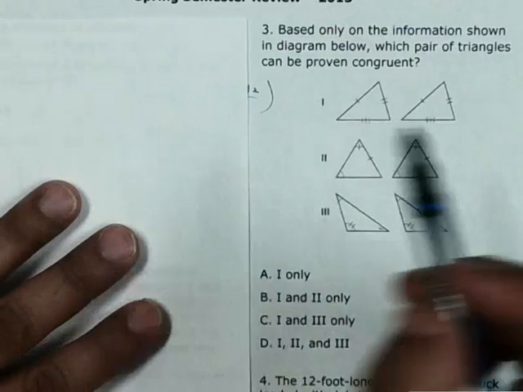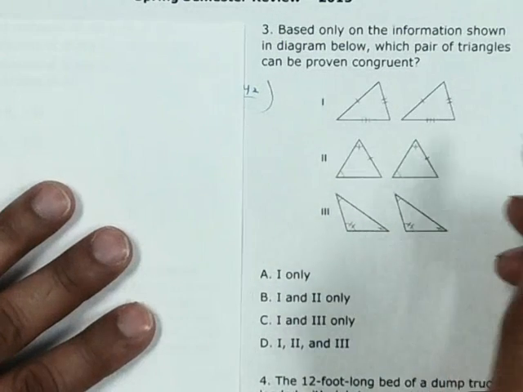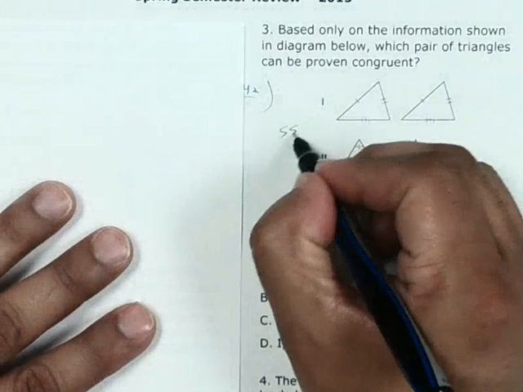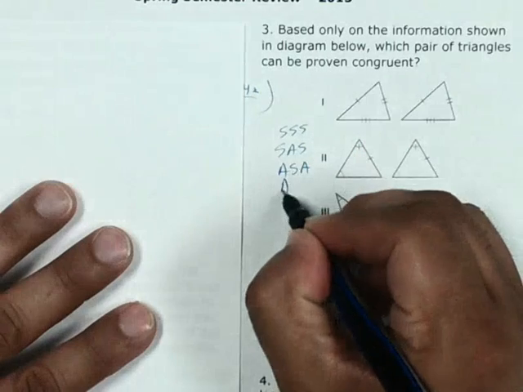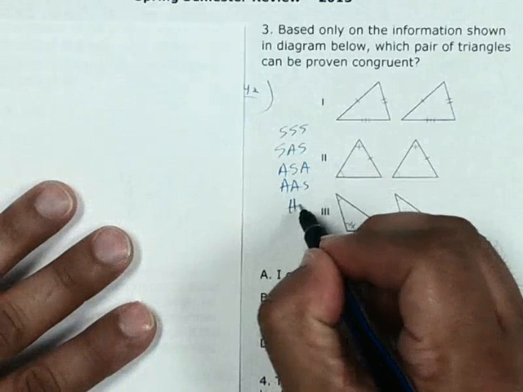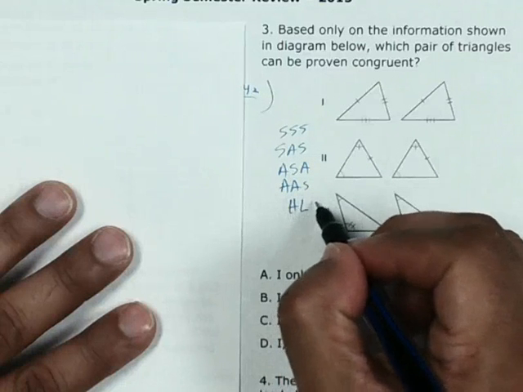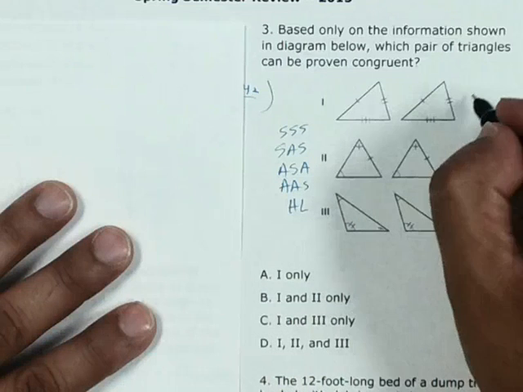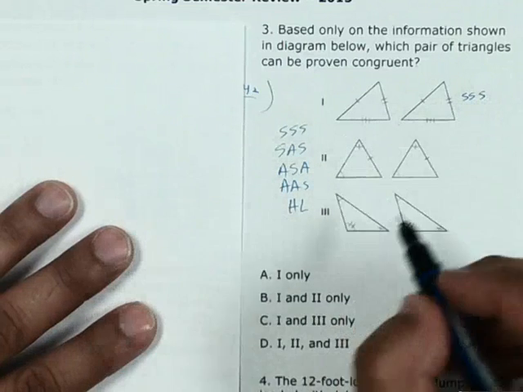Alright, number 3. Based on the information shown in the diagram, which pair of triangles can be congruent? Okay, this is the stuff we did with side-side-side, side-angle-side, angle-side-angle, and then we used HL. HL, remember, is for hypotenuse-leg, and that only works with a 90-degree triangle. So this one would be side-side-side. So that one is it.